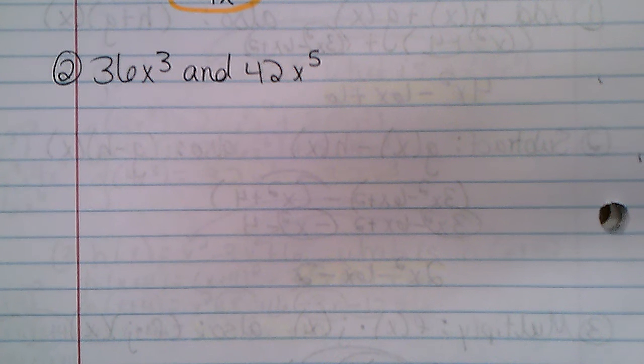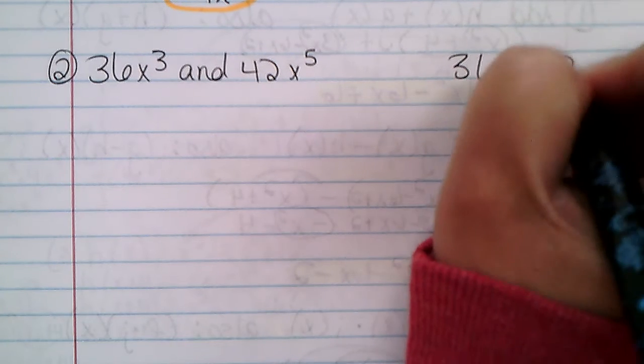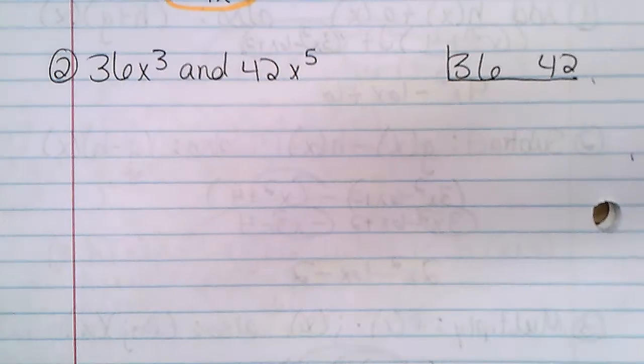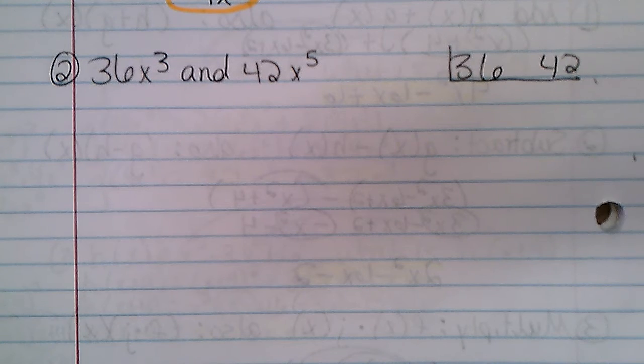So 36x to the third and 42x to the fifth. Let's focus on the 36 and the 42. I'm going to pause here for a few seconds, and I want you to start thinking about what number you divide out first. A number that goes into both 36 and 42. Get your thoughts.